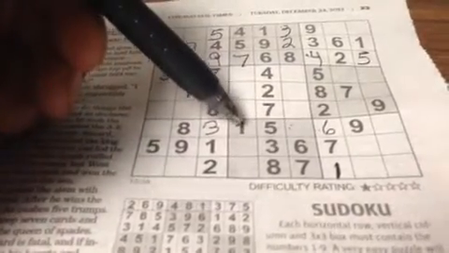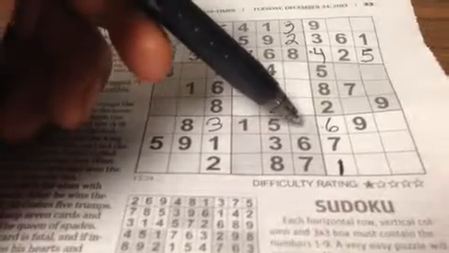So let's see, 1. Okay, we're going to have to come back to this. With 3 empty blocks, it's not enough information right now.